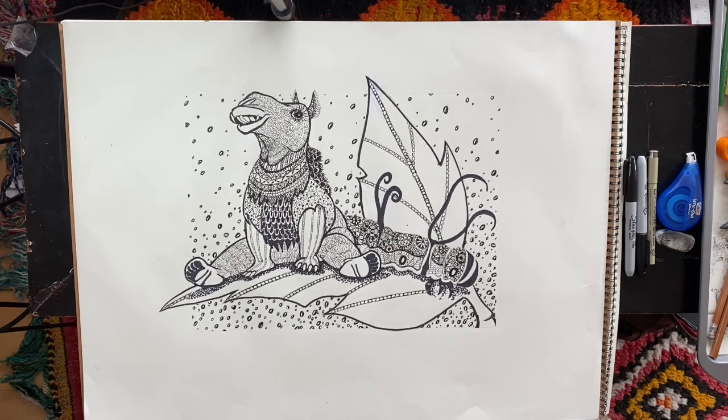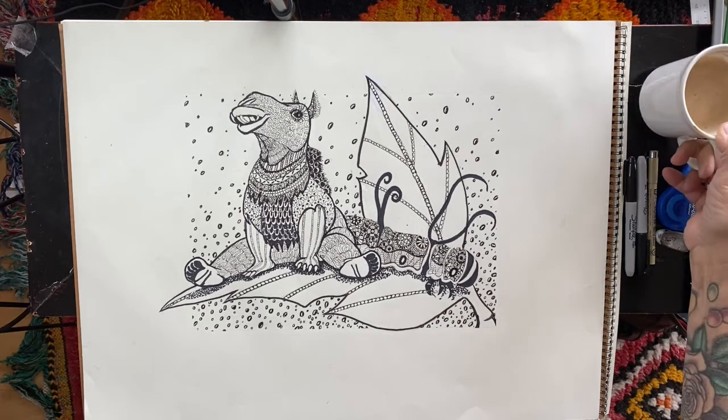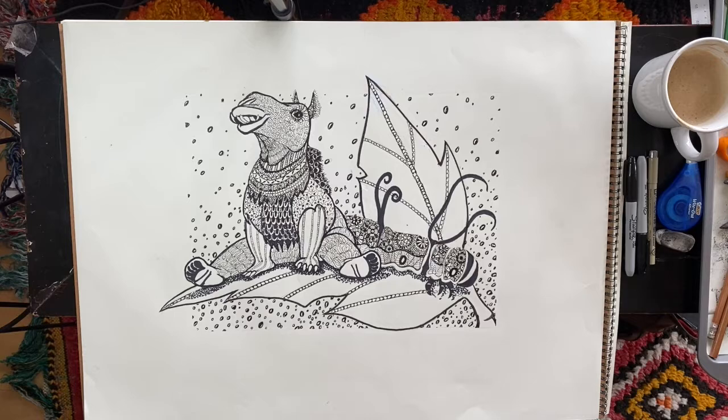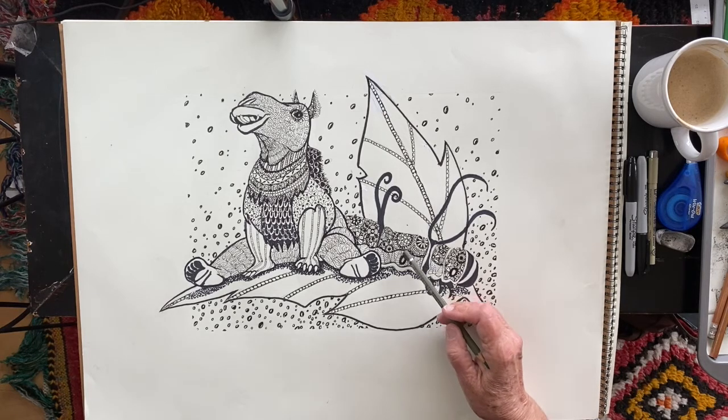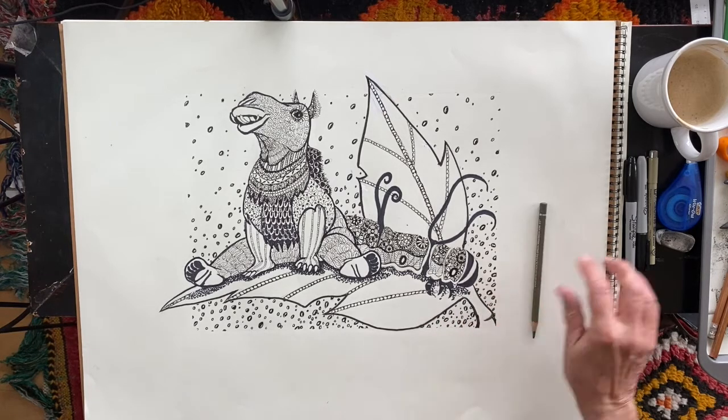So I think this is now finished. I want to show you what I'm looking at when I decide it's finished. So remember over here I said that there was a mark that I didn't want. I had forgotten to follow this edge.